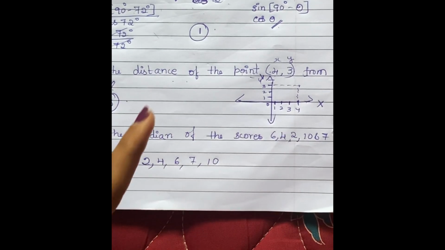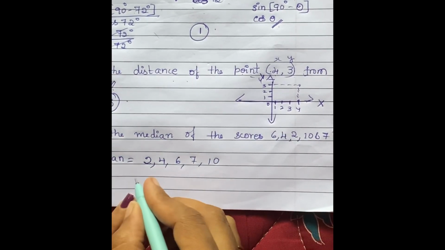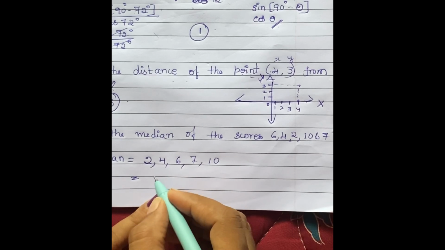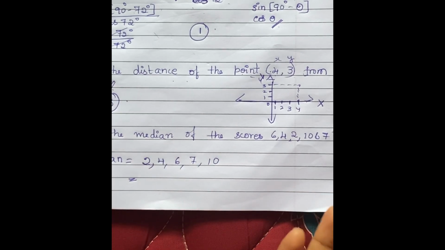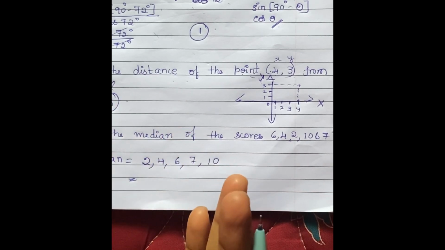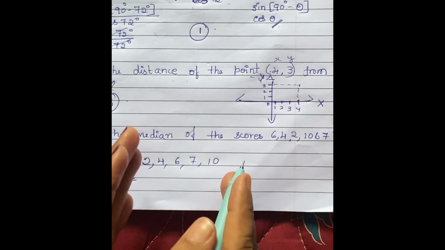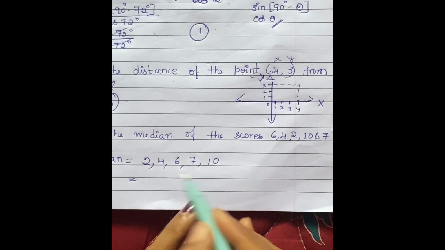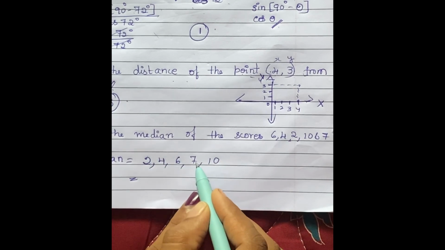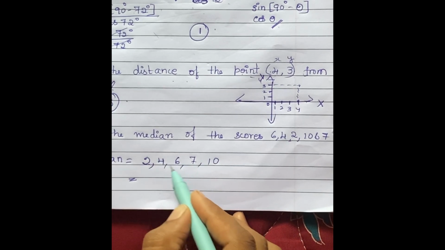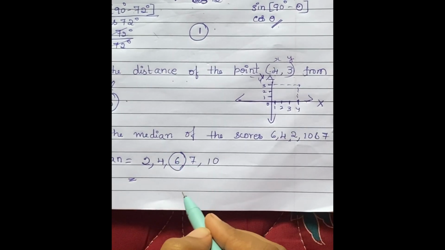Then we need to find the median. We have the formula as well, and we can just do it manually as well. Manually, we need to find the middle of this order: first and last, second and second last, so the median here is 6.